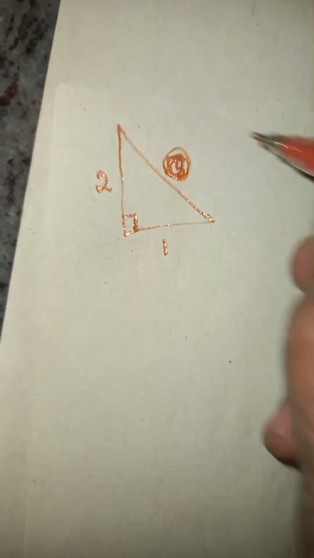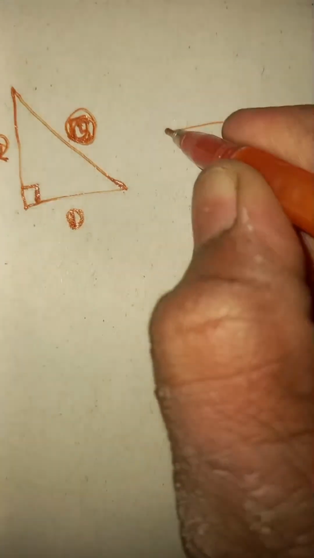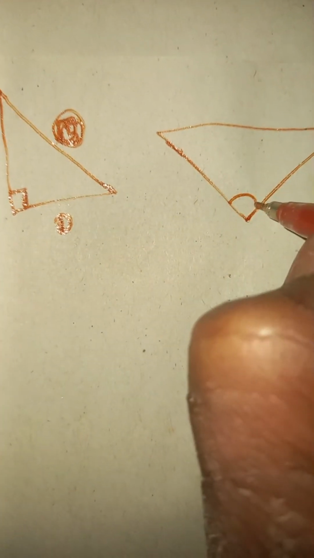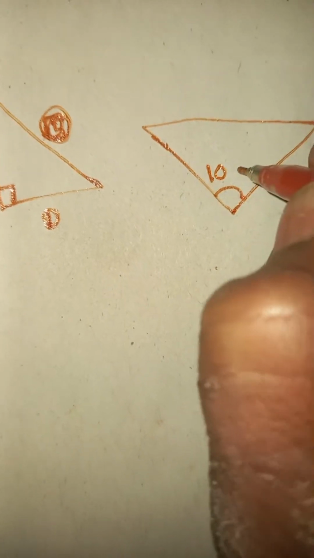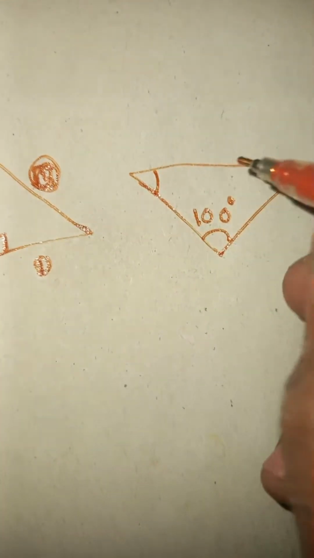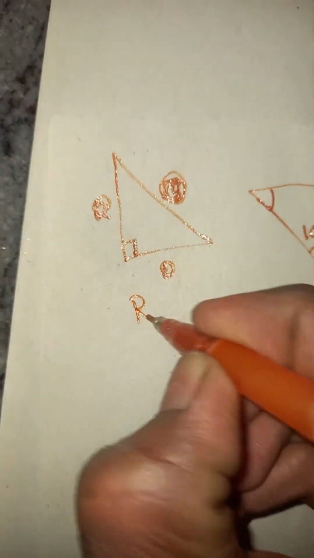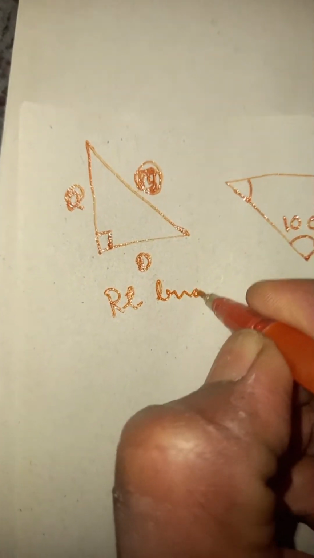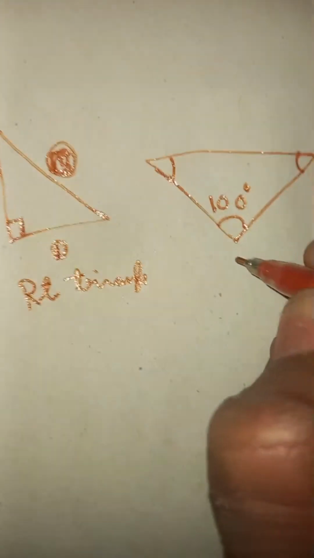Now, if we take another triangle, the sides won't matter much, but one angle is more than 90 degrees; that is an obtuse angle triangle. It means one of the angles is more than 90 degrees, maybe equal to 100 degrees or anything, and the other two obviously remain acute angles. It is known as a right angle triangle, and this one is known as an obtuse angle triangle.